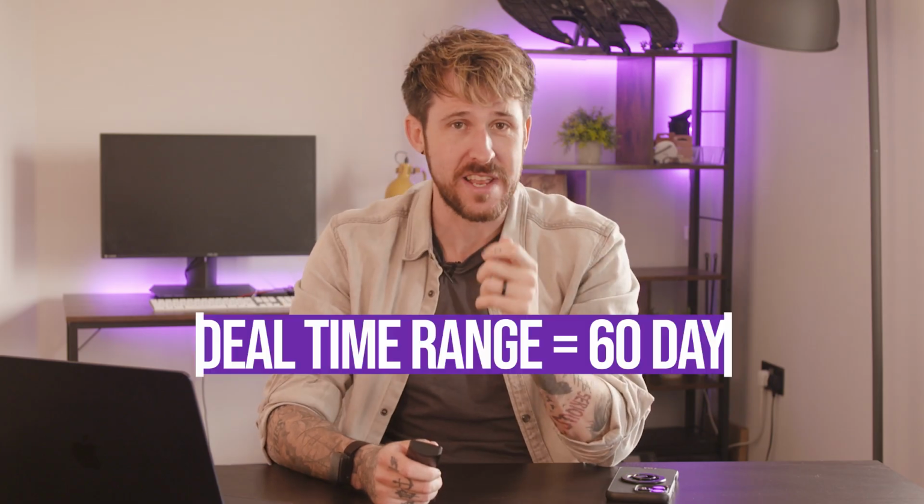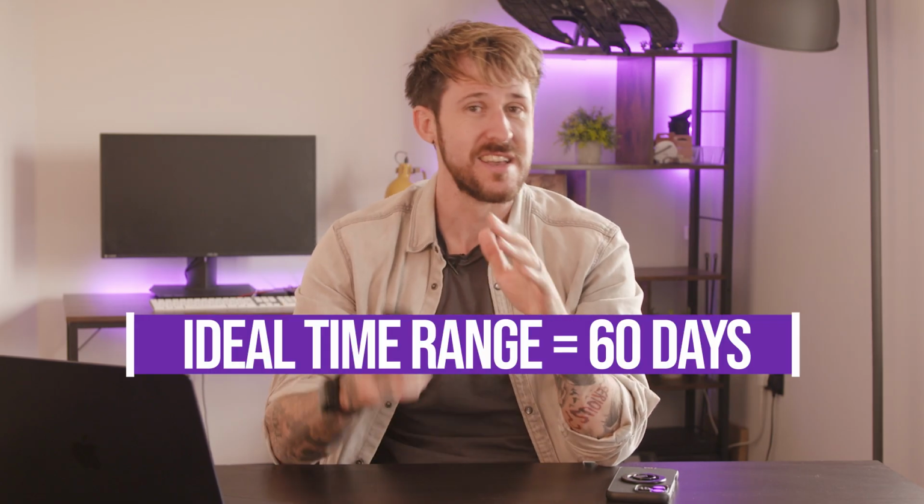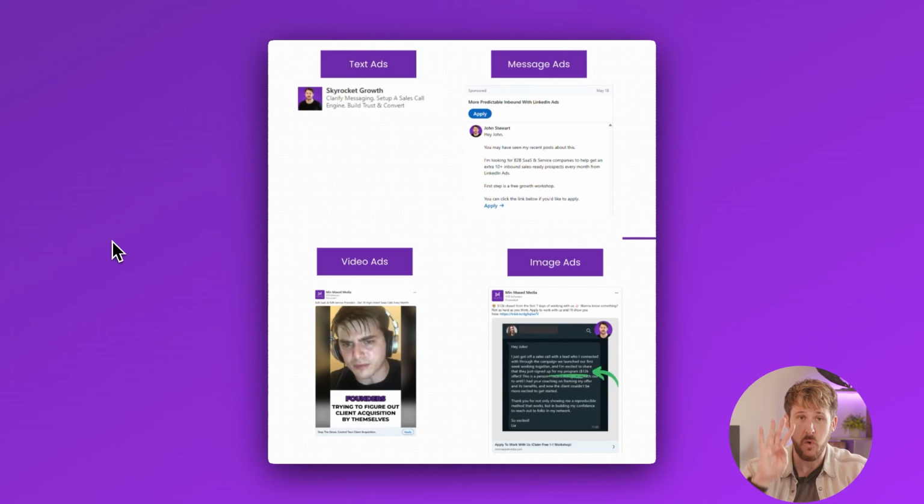And just as a little insight, we found the ideal time range for these audiences in most cases is around 60 days. Then you run ads straight back at those people we just built the remarketing campaigns for. And we usually run 4 ad sets with completely different creative types. And those are image ads, video ads, text ads, and message ads.